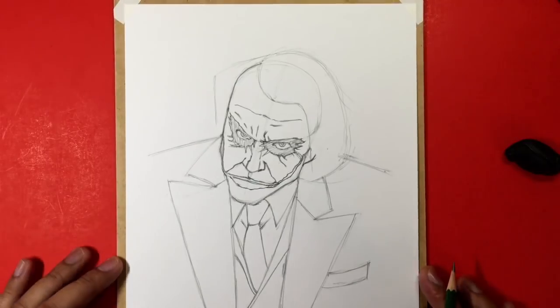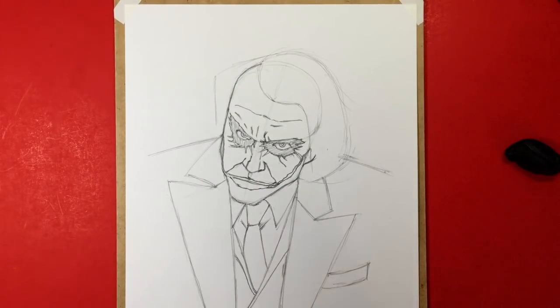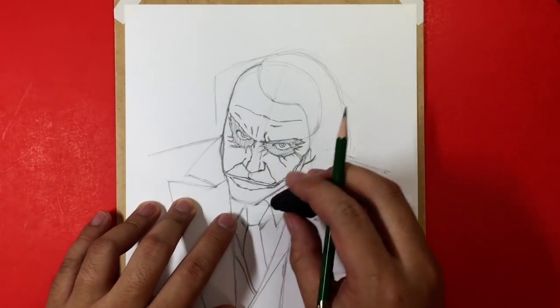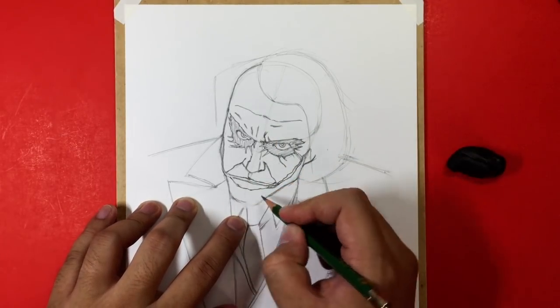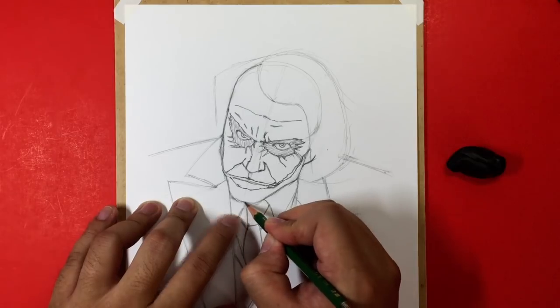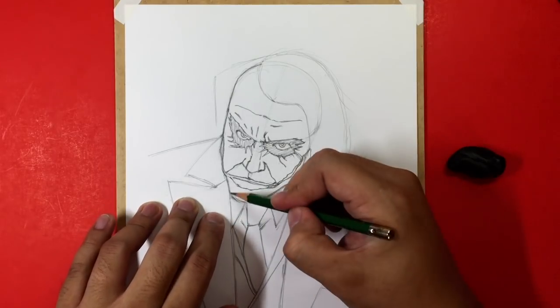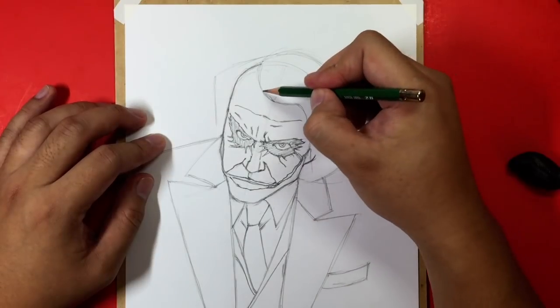All right, let's go back to finishing Heath Ledger's. Actually, it looks more like Jack Nicholson, doesn't it? Let me see if I can fix that up. All right, let's go back to just drawing the curls on Heath Ledger's hair.